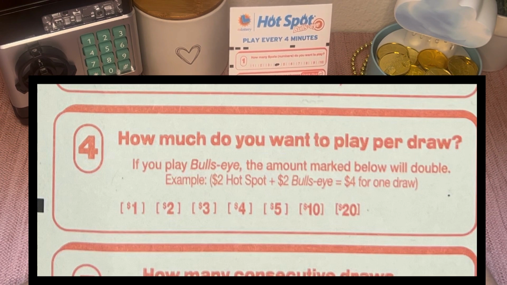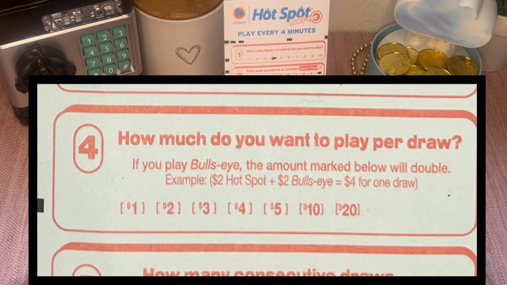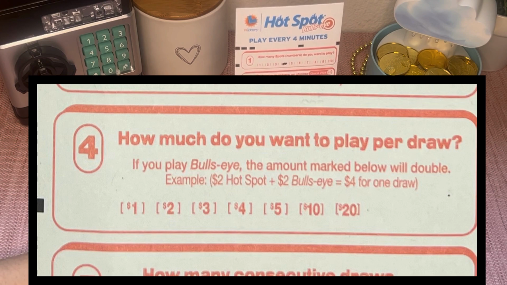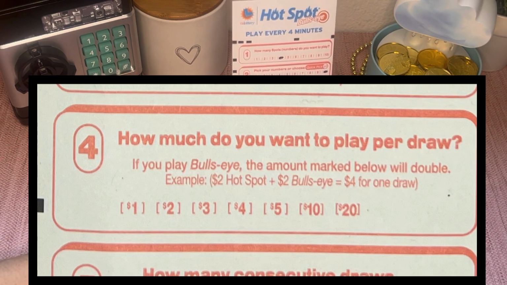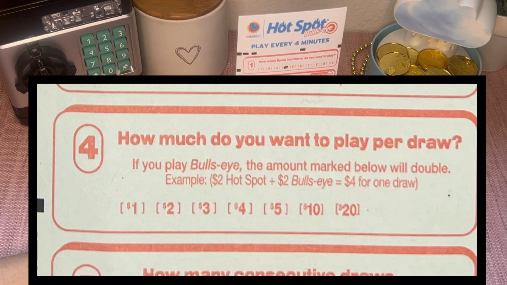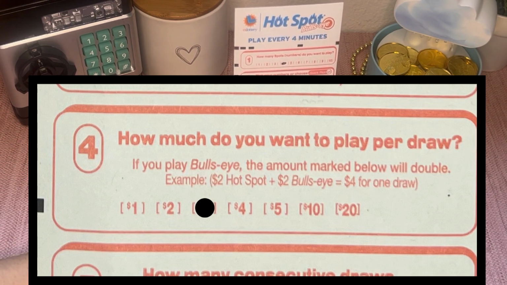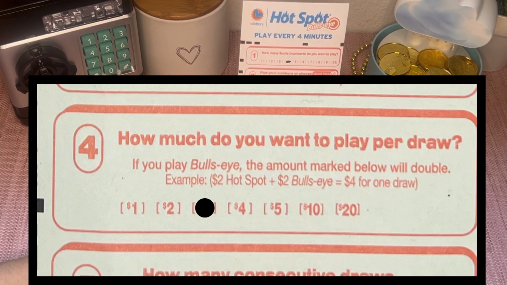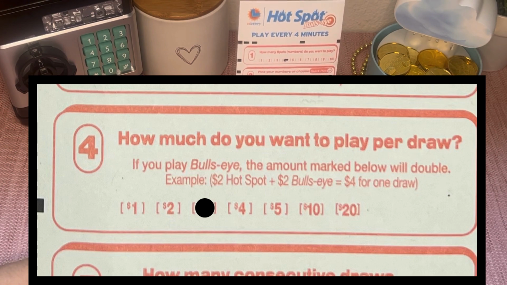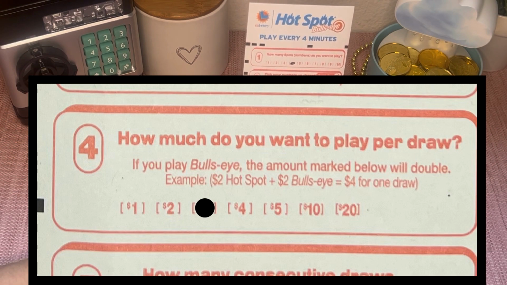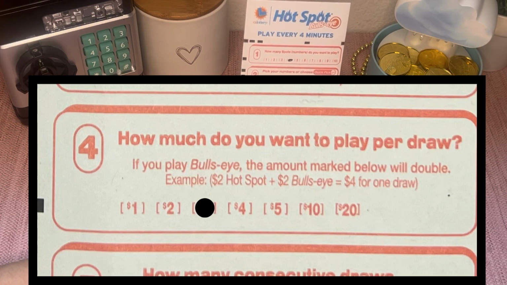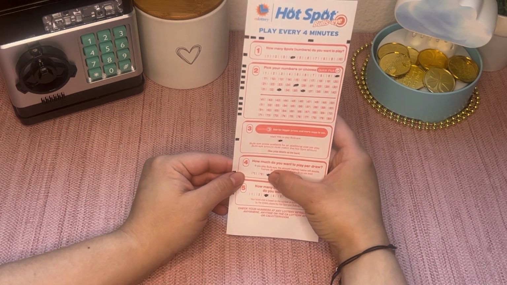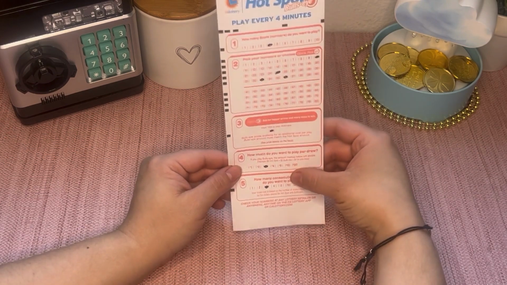It says, how much do you want to play per draw? This is where you fill in how much you want to play for this game. You can either play $1, $2, $3, $4, $5, $10, or $20. I decided to play $3. For this game, I'm going to bet $3 for these numbers that I chose. However, since I activated the bullseye, whatever I bet, which in this case was $3, is going to double. So instead of paying $3, I'm going to pay $6. I decided to risk it and activate this feature. So basically, this game costs $6.